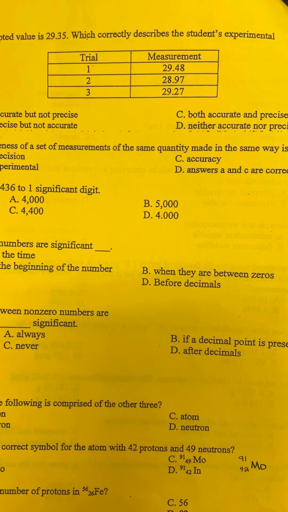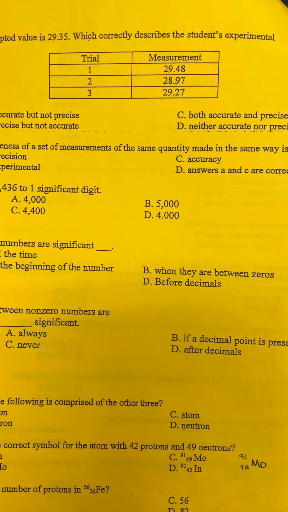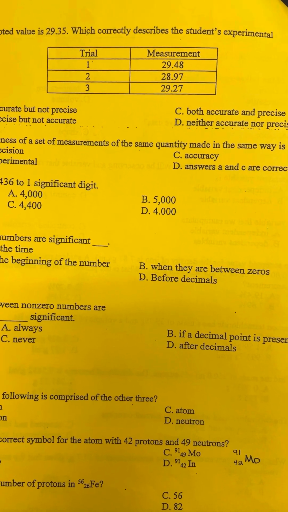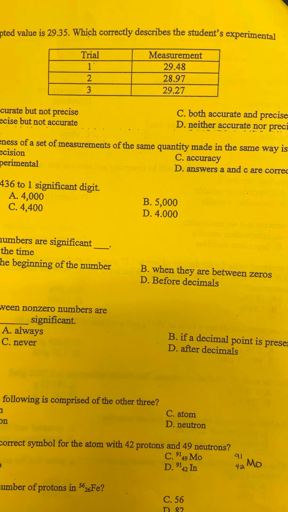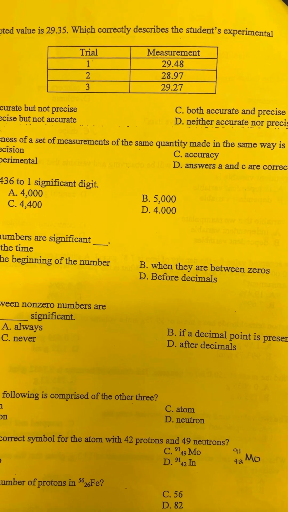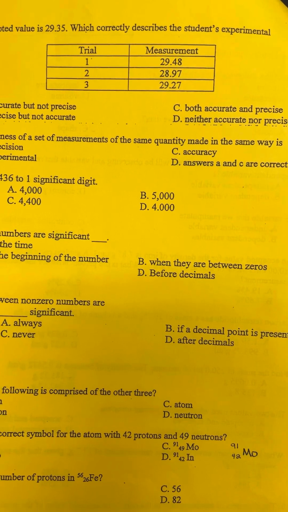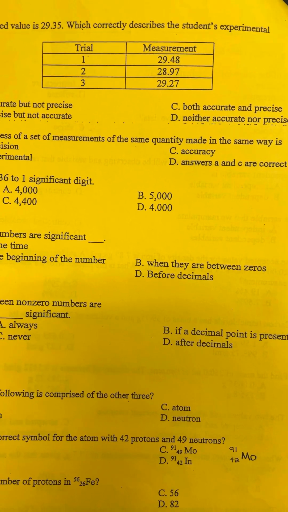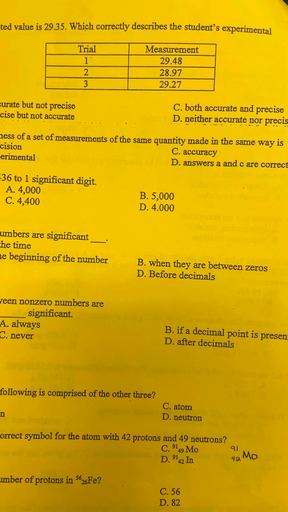Number 13. Convert 76 minutes to seconds. A, 4,056 seconds. B, 4,560 seconds. C, 0.456 seconds. And D, 0.4056 seconds. Number 14. Convert 2 liters to milliliters. A, 2,000 milliliters. B, 0.002 milliliters. C, 200 milliliters, or D, 0.02 milliliters.